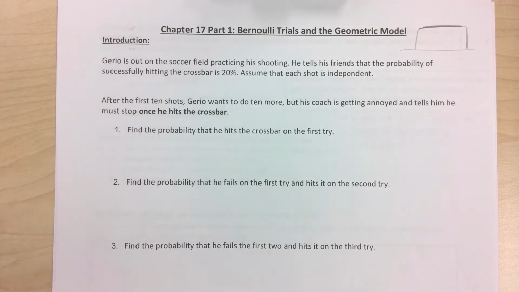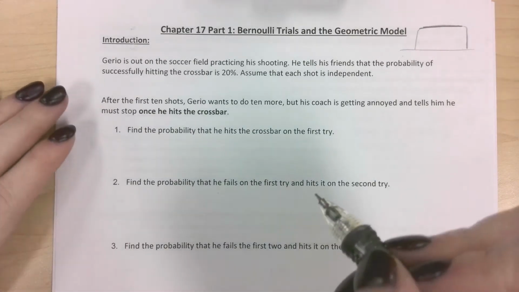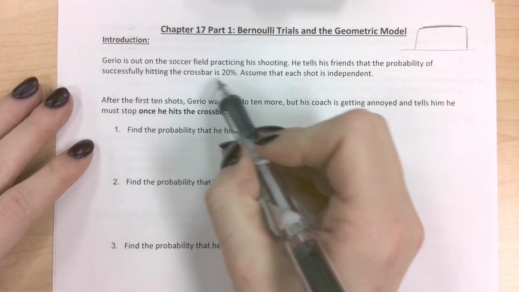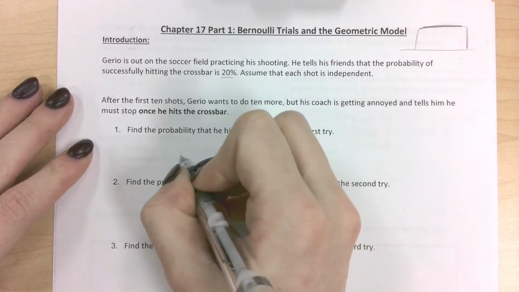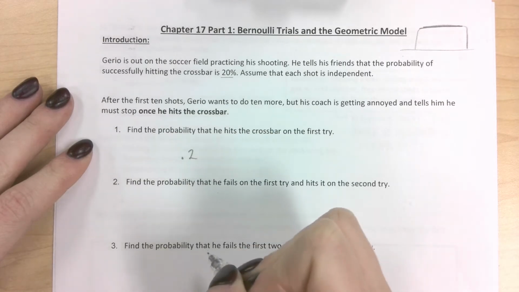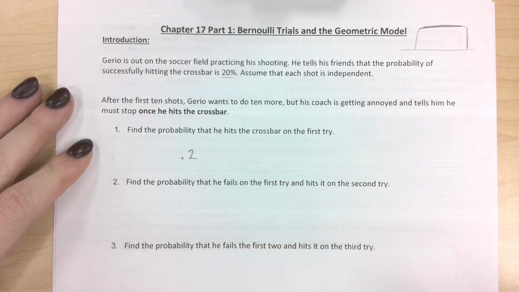So part 1, we want to find the probability that he hits the crossbar on the very first try. So this would just be the first try. The probability of him hitting it is just 20%, so my answer would be 0.2 or 0.20. Don't really have any work there.